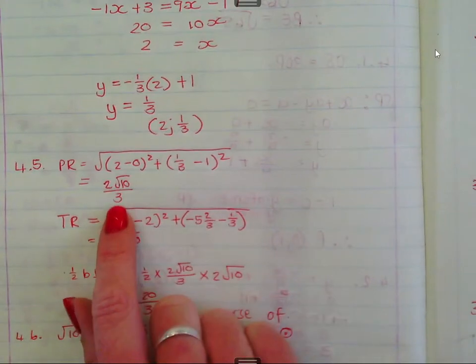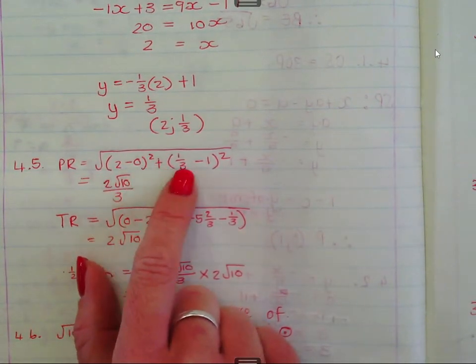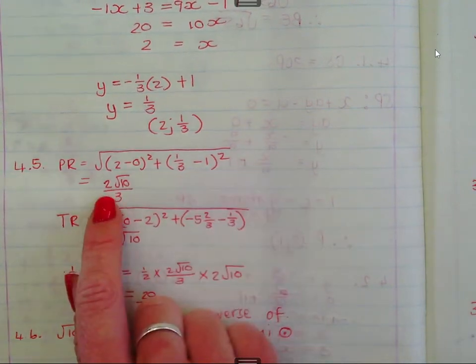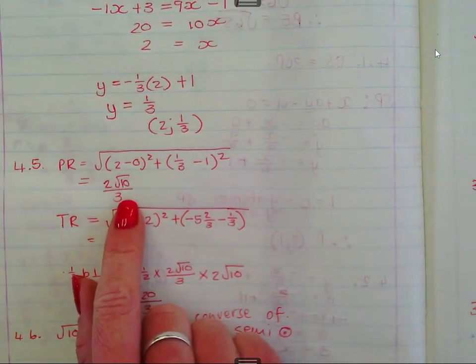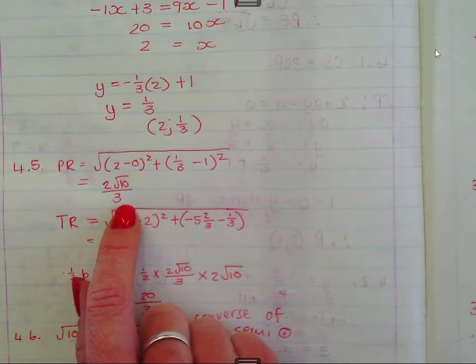Anything else? Not. Okay. So I said PR is 2 minus 0 squared and the third minus 1 squared, and I found it to be 2 root 10 over 3. Leakwe, did you get the same answer there? I just want someone to check up on the answers. You've got it right.